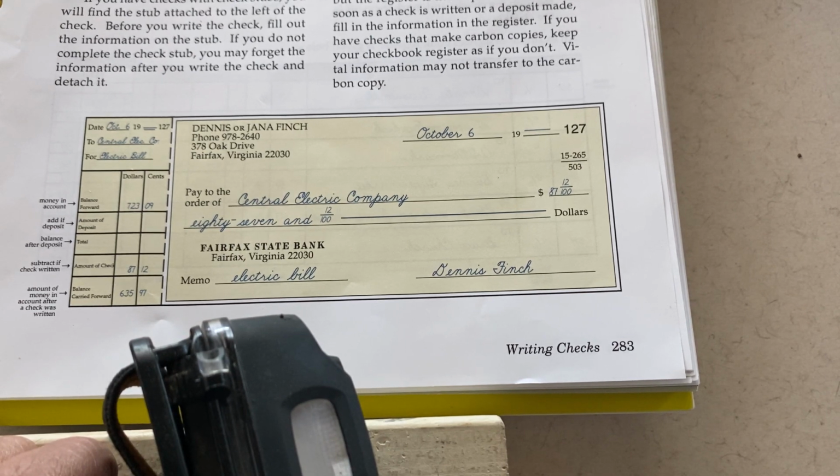And that's a test question. You'll say, what is your record? You'll say checkbook register. Checkbook register is your record, right?